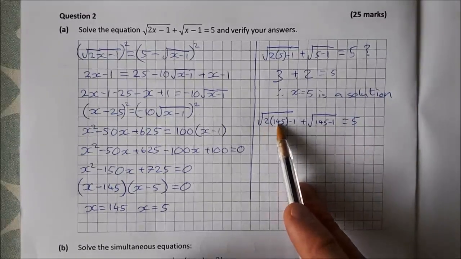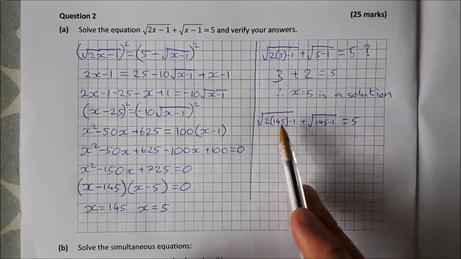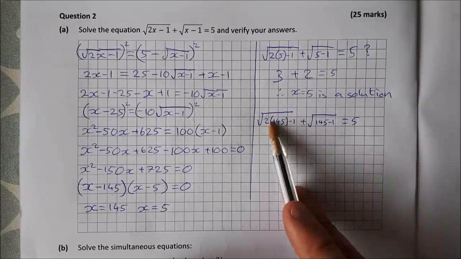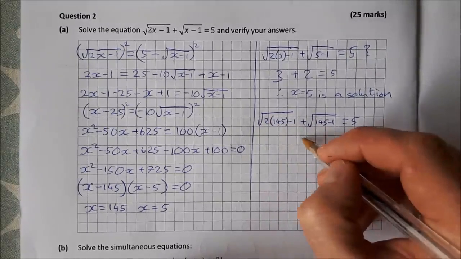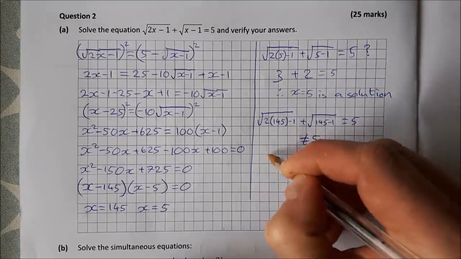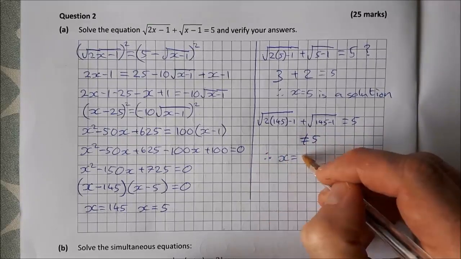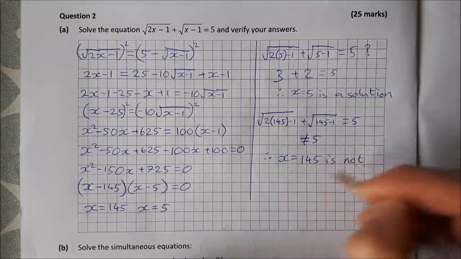So 2 times 145 is 290. 290 minus 1, 289. The square root of 289 is much bigger than 5, and we're adding on another number to it, so it is not equal to 5. Therefore, x equal to 145 is not a solution.